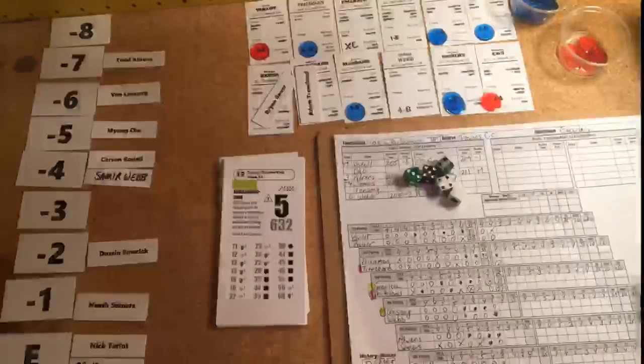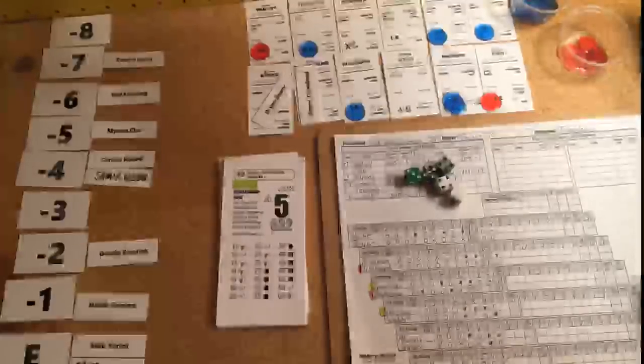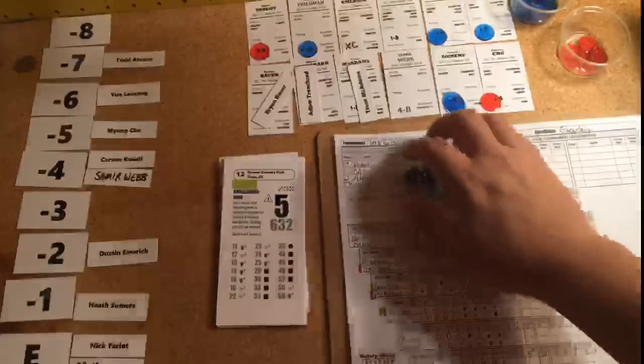McAdams, so he is finished. We're going to take him out of contention. He's finished the front 9. He is 9 behind. We're going to call that out of contention.